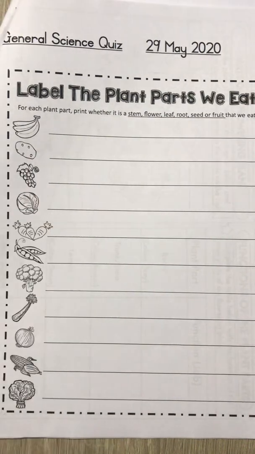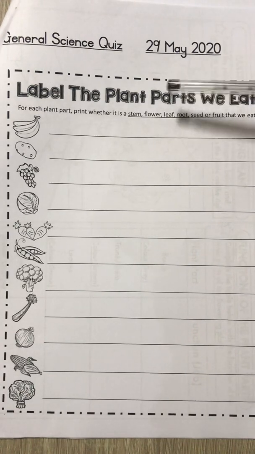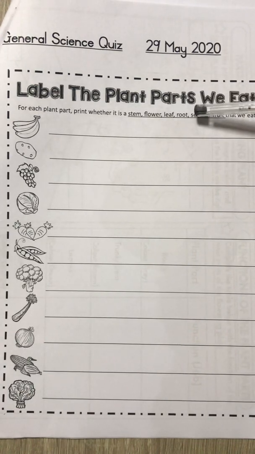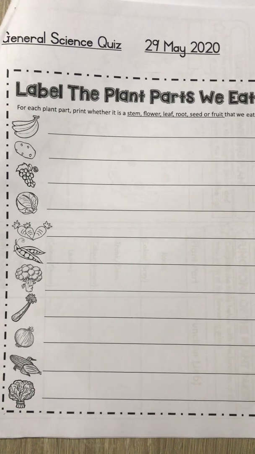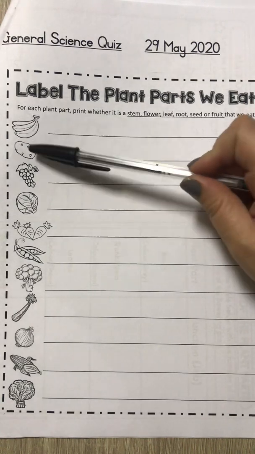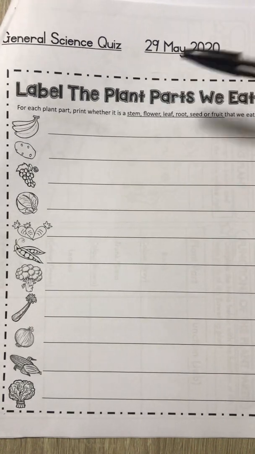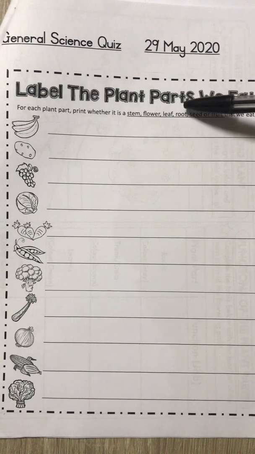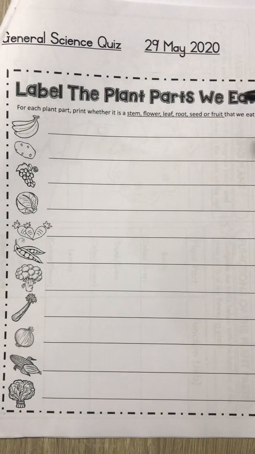Okay, a banana. Is a banana a stem? Is it a flower? Is it a leaf? Is it a root? Is it a seed? Or is it a fruit? Write down the correct answer. Next one, a potato. Is a potato a stem? Is it a flower? Is it a leaf? Is it a root? Is it a seed? Or is it a fruit?